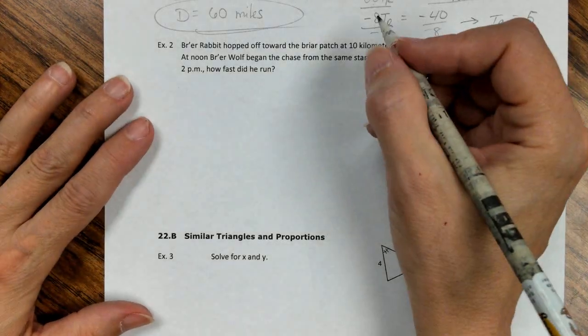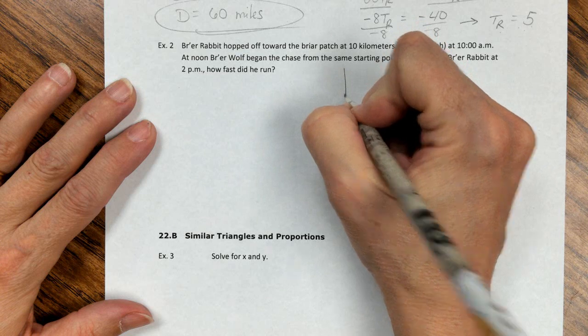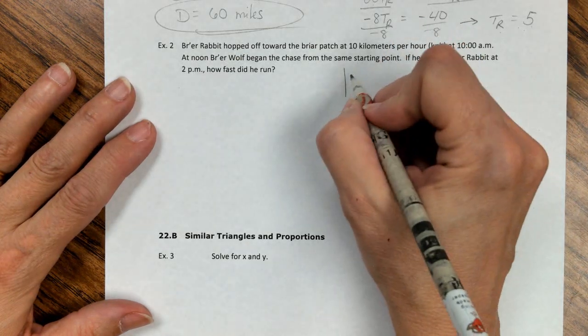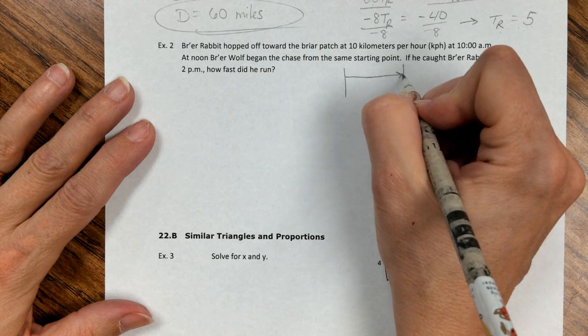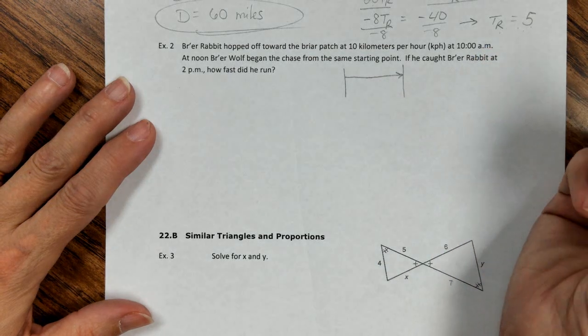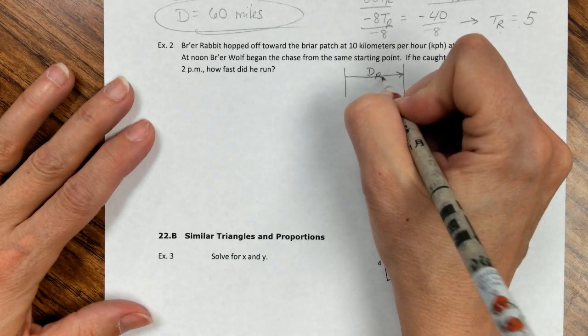Sometimes it's helpful to make a little diagram. Here's the starting point. Brer Rabbit went some distance before Brer Wolf caught up. So this is the distance of Rabbit.